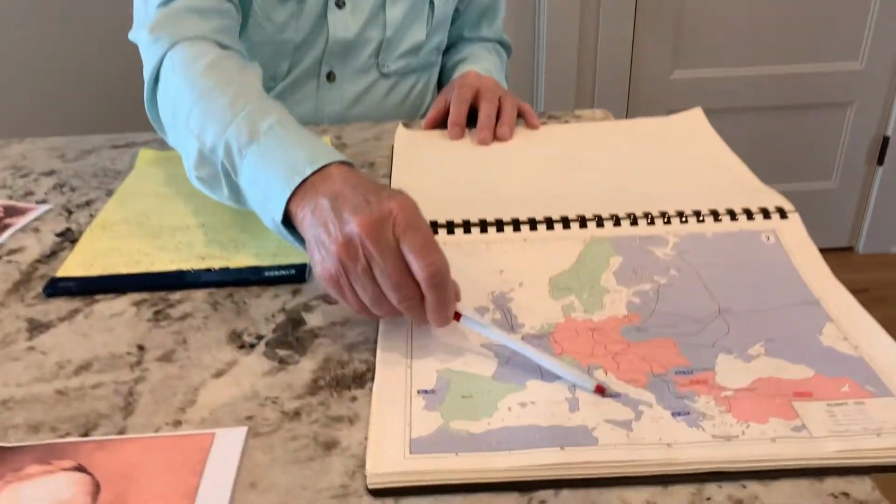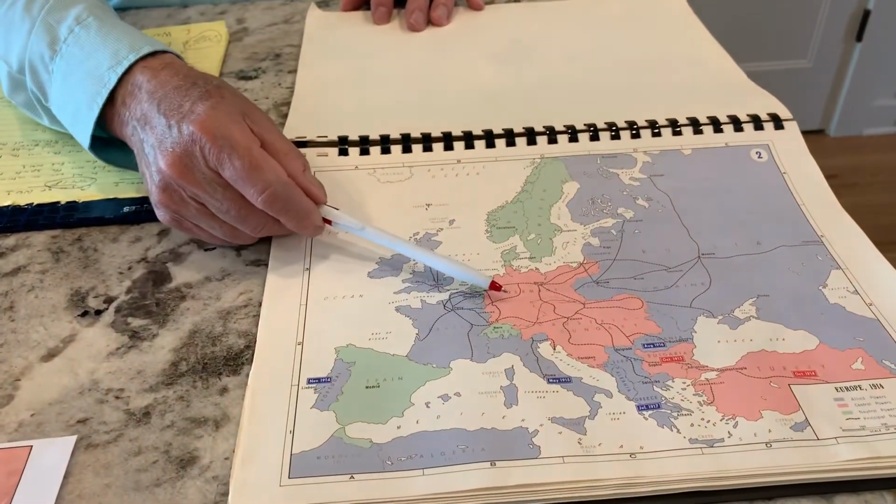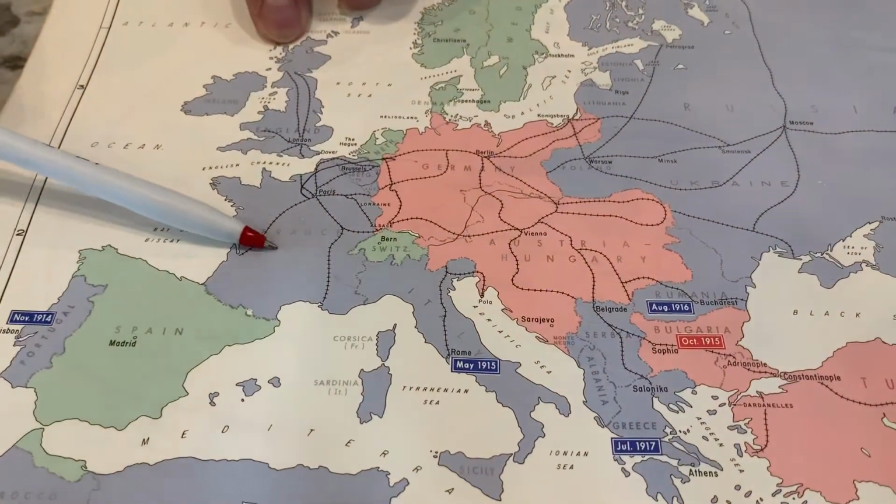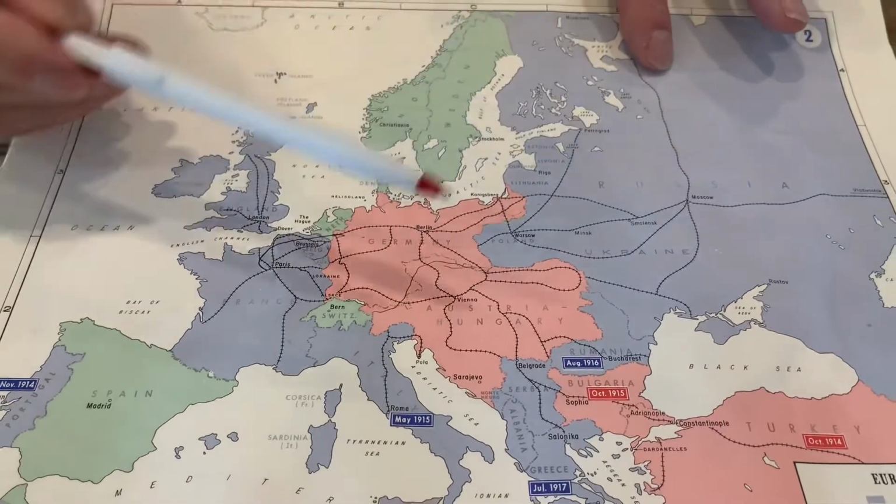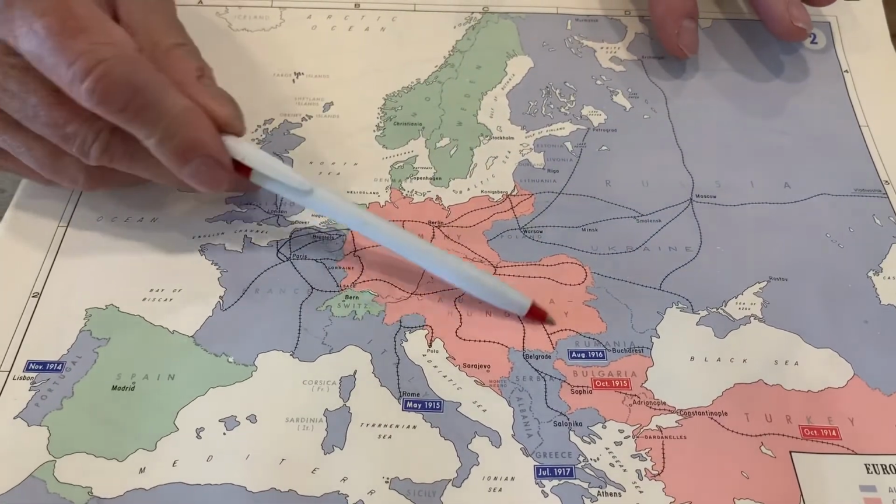Well, unfortunately for the Germans, that wasn't part of their war plan. Their war plan said, we're going to sweep through Belgium. And so when the war first breaks out, when negotiations don't work between these powers, the Germans do attack through Belgium. And of course, that brings Great Britain or England into the war. So the war is set up with England, France, and Russia against Germany and Austria-Hungary.